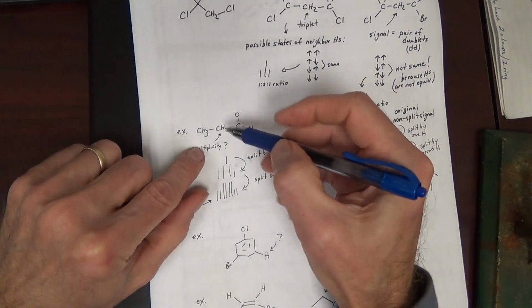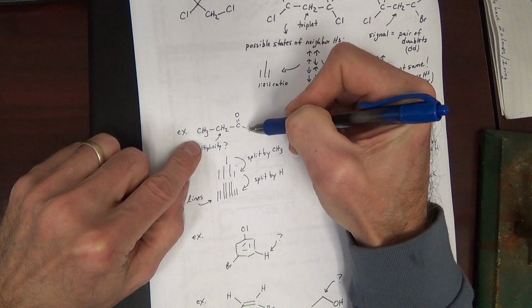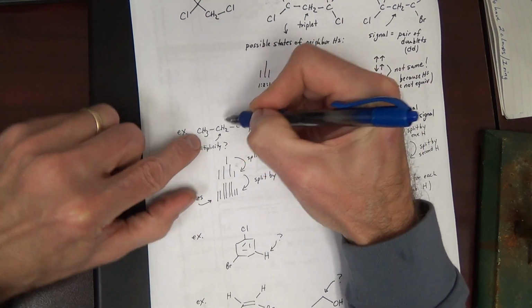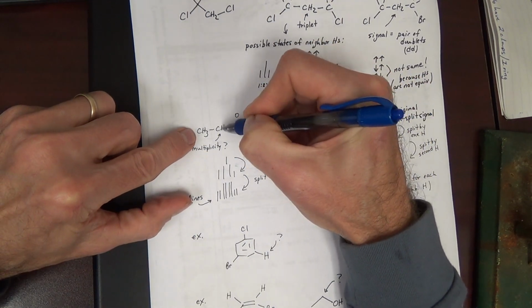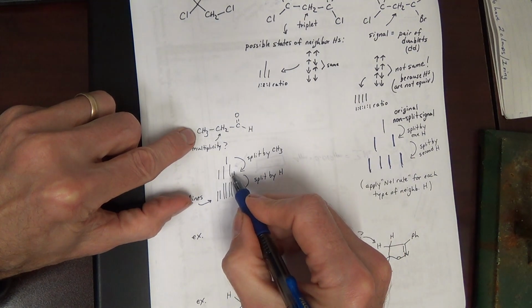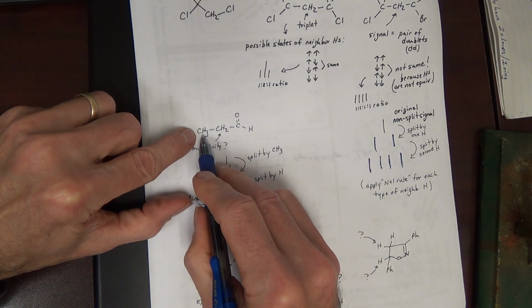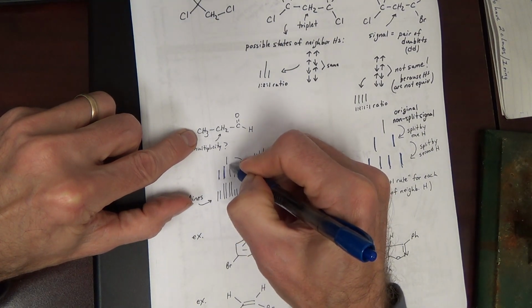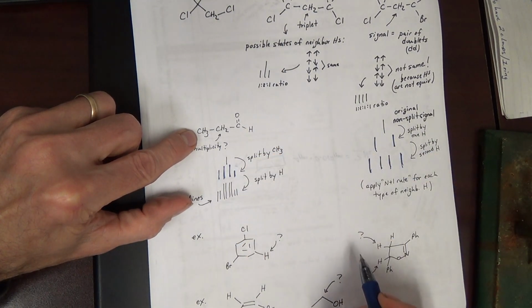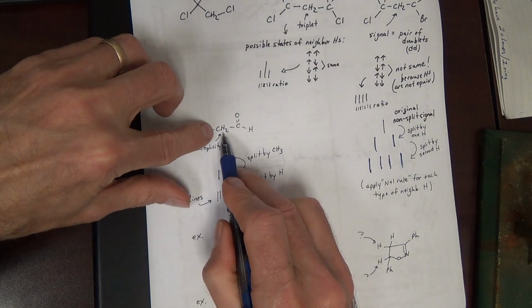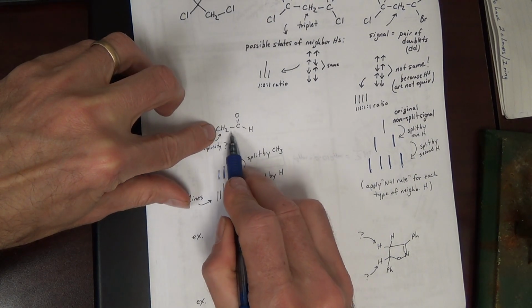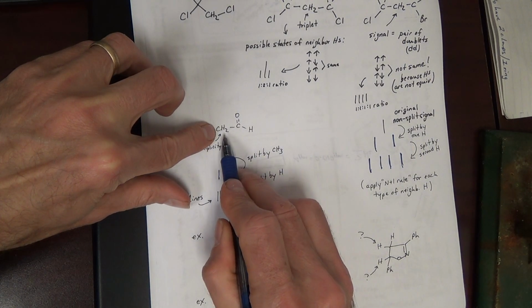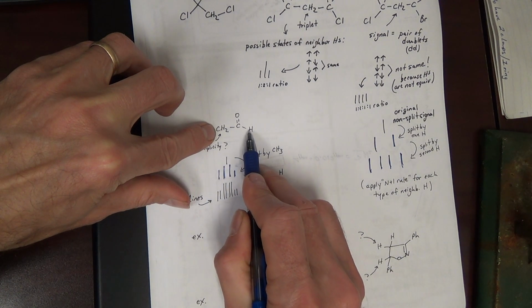Why? We do this splitting separately. First, the CH3 is going to split this into a quartet. n+1 is 4, quartet. So we split the signal into a quartet. Now we come back and we split by this neighbor. 1, 2, it's within 3 sigma bonds.